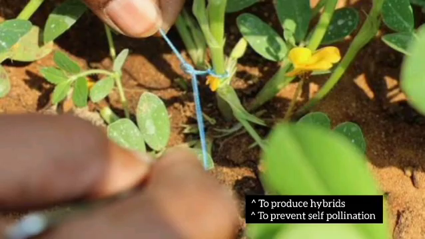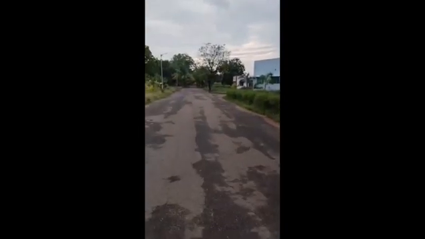Now you might ask, if the crop is mostly self-pollinated, why do we need emasculation? The answer is, emasculation is essential for making hybrids in plant breeding. To cross 2 varieties, we need to prevent self-pollination, and that's why emasculation is done. We are going to do emasculation in groundnut.